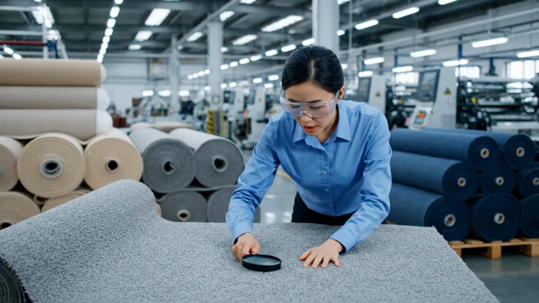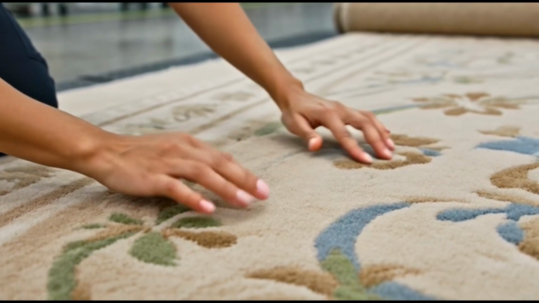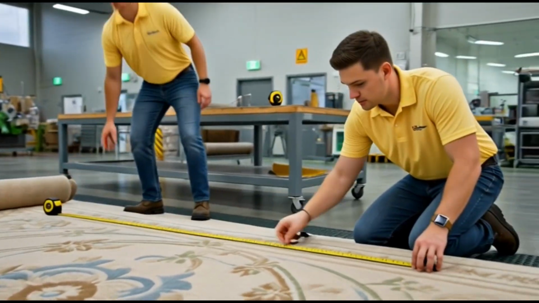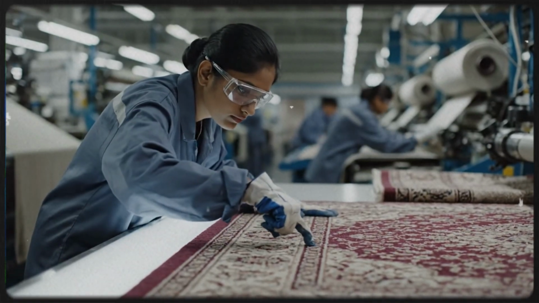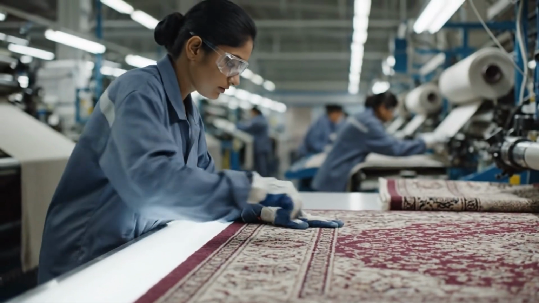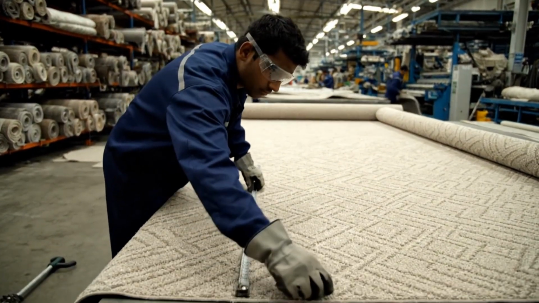Now quality control begins. Workers check color accuracy, design matching, surface smoothness, size measurement. If any defect is found, it is corrected.